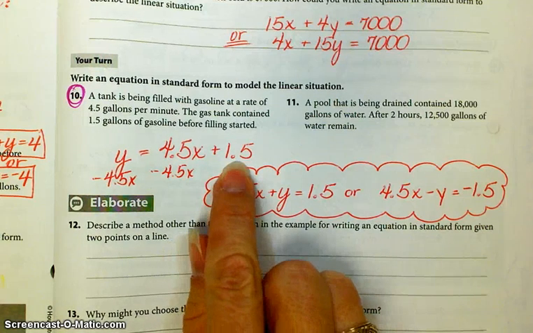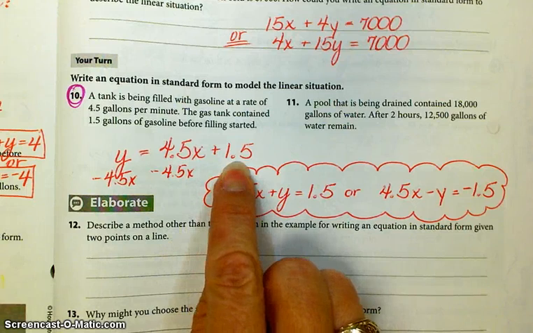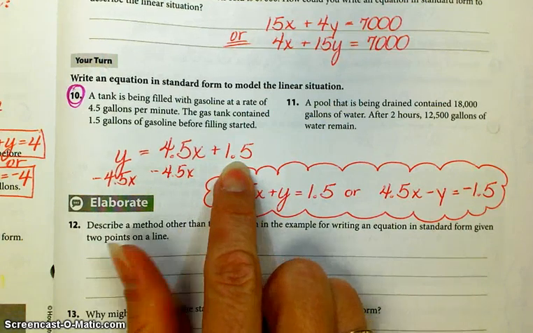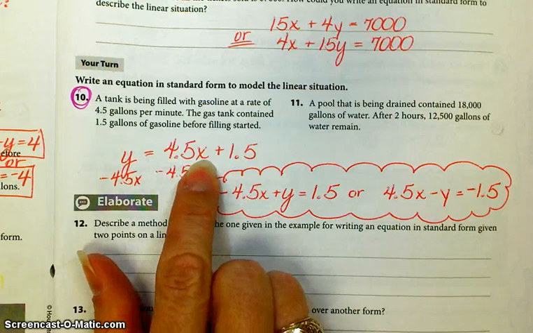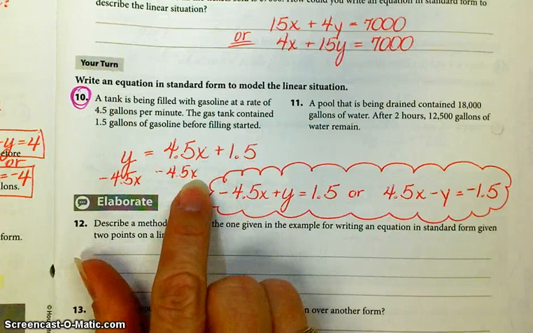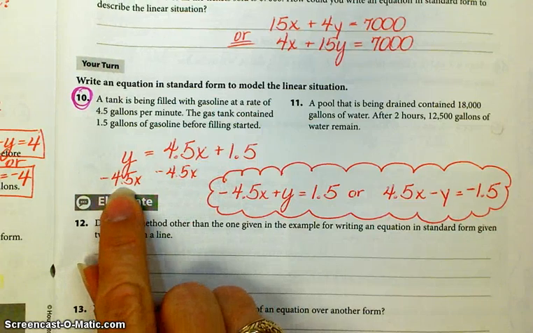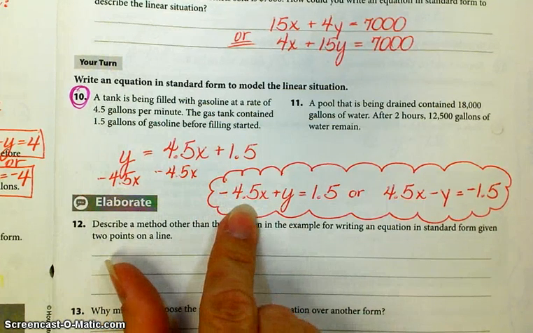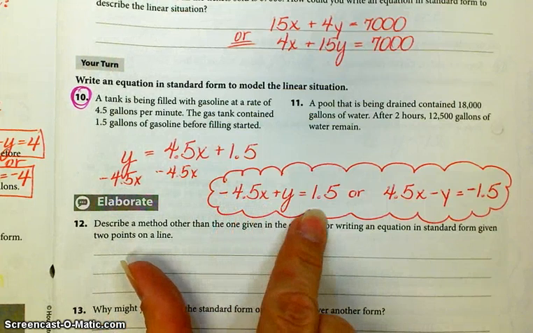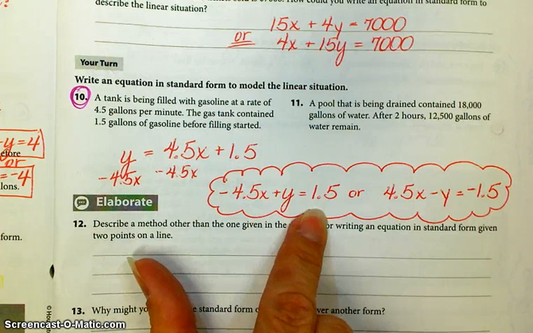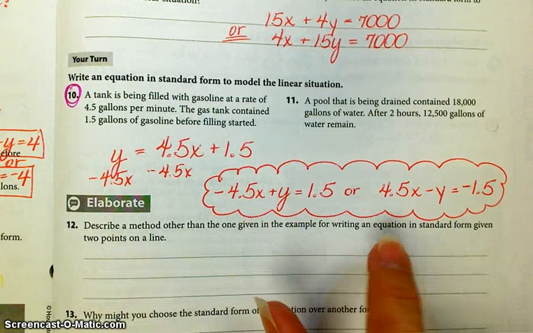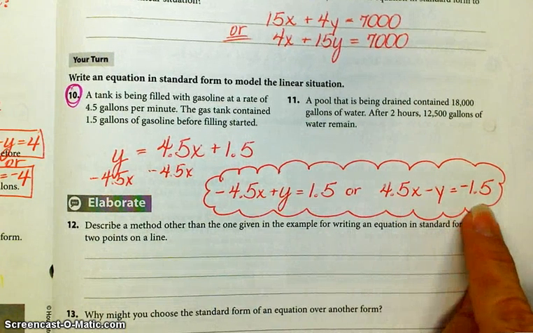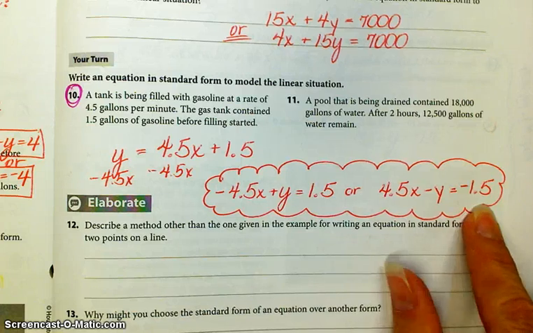1.5 gallons before anything started would be like your y-intercept. What do you have before anything happens? And then the rate is 4.5 gallons per every minute. So X represents the number of minutes. And then I can subtract 4.5x and put it over here, and I get ax plus by equals c. Or if I want my x as a positive, basically take everything and divide it by -1, and you wind up with this. Either one is equivalent, okay? But ax plus by equals c.